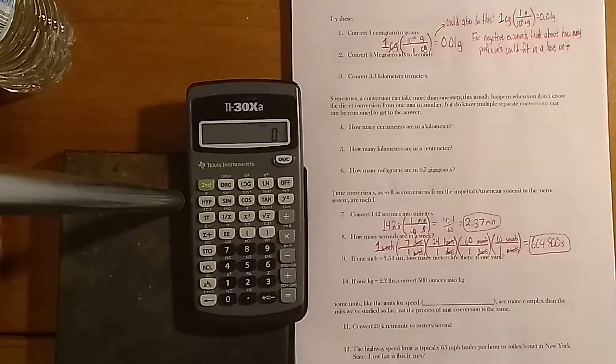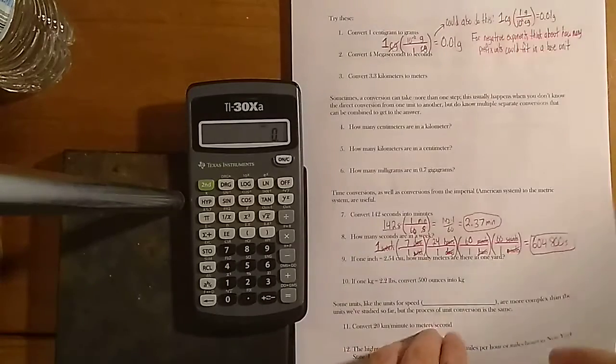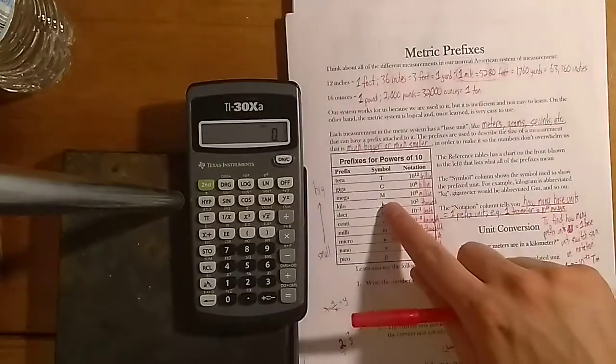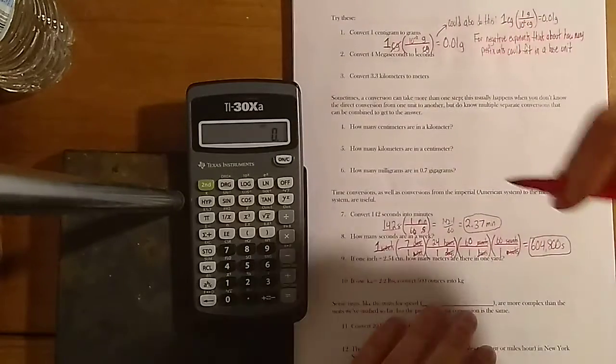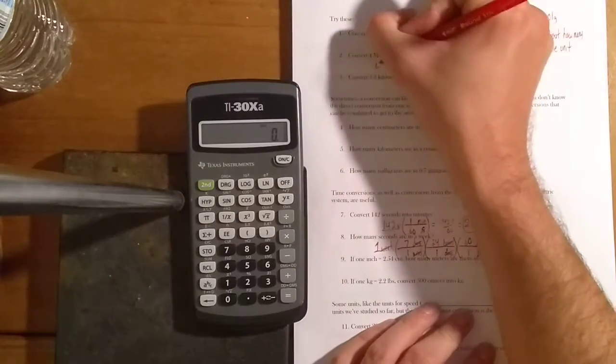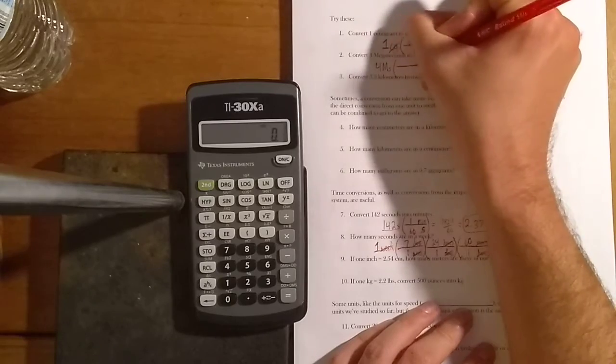Okay, number 2. Convert 4 megaseconds into seconds. So I have 4 megaseconds. Let's just look up the abbreviation for megaseconds, just like I thought. It's a capital M. So we're going to put 4 Ms, capital M S, by the way, because lowercase would be milli. 4 Ms. We're trying to convert to seconds.